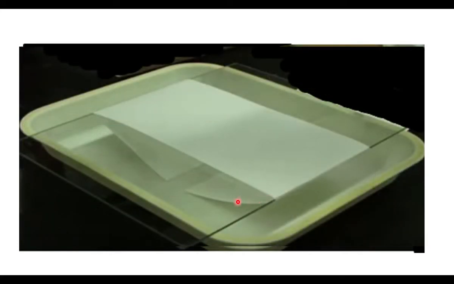Now the edges of the blotting paper touch the buffer kept inside the tray. Due to capillary action, the buffer is drawn upwards. The buffer reaches the surface of the filter paper. Here the filter paper acts as a wick. In chimney lamps, the wick thread draws the oil to the top. Here also, due to capillary action, the buffer is drawn upwards.